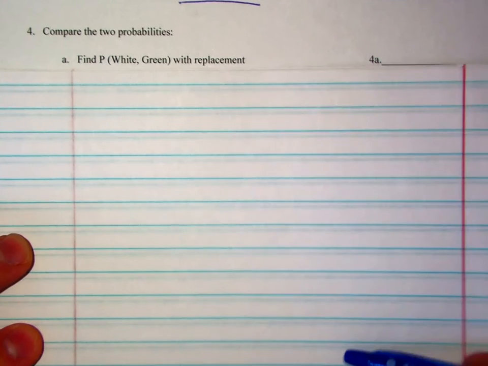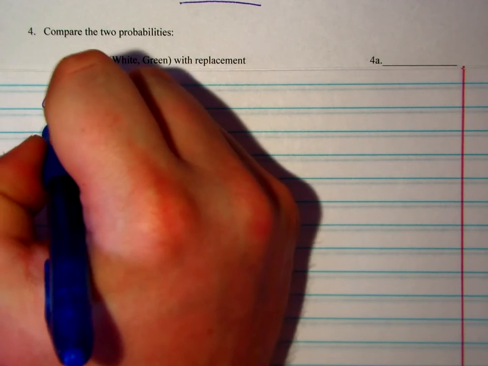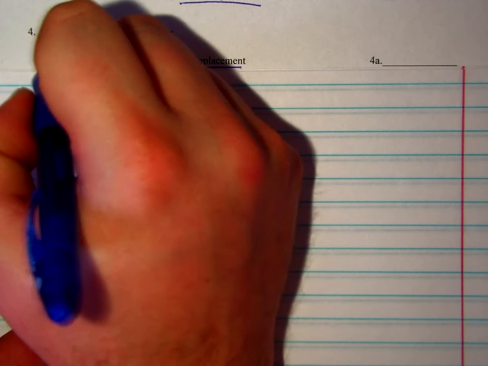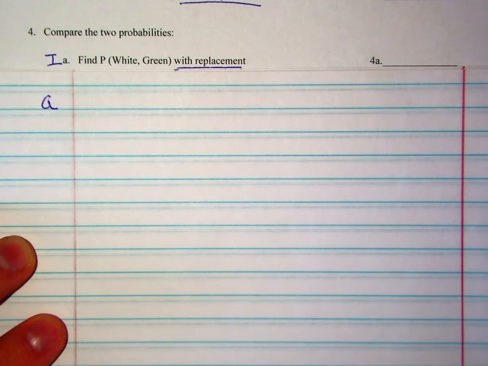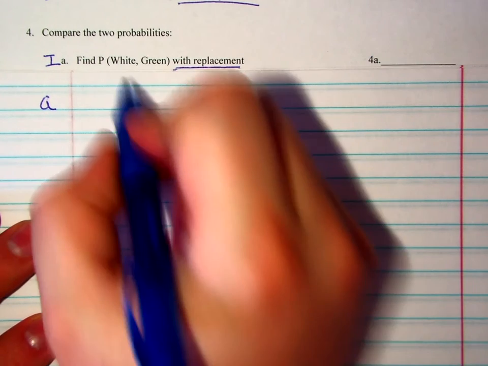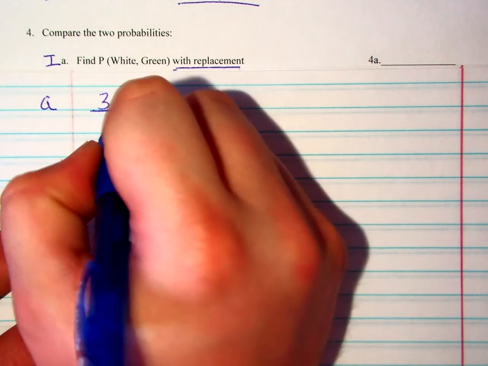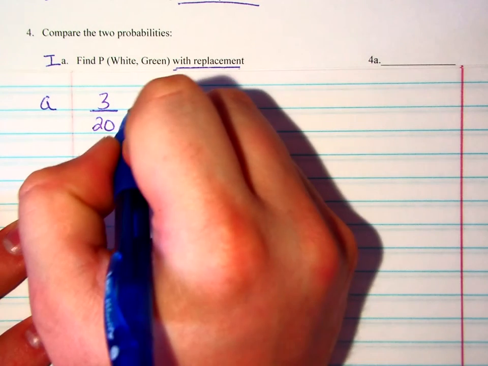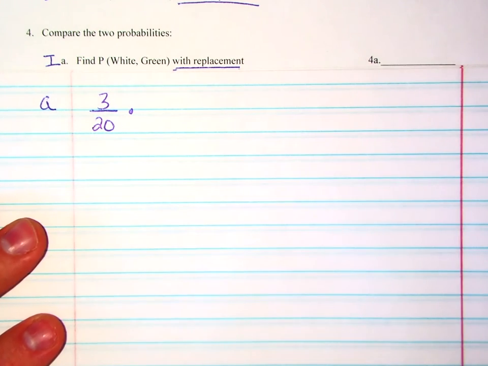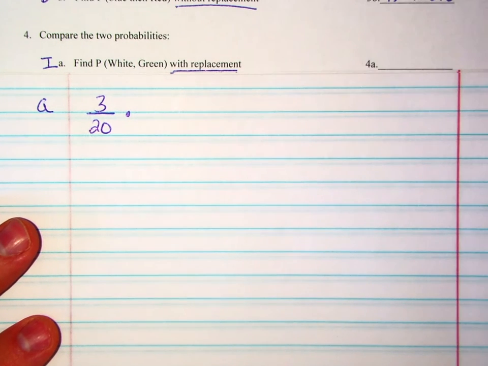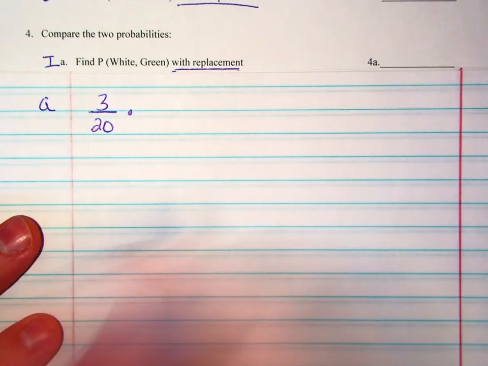Well, we're going to start with A, with replacement. With replacement would tell me we're dealing with independent probability, so my sample space will not change. A white, we have 3 white marbles, so 3 over 20. And if you see a comma between the two terms, that still means that we're dealing with and then. So we're going to be multiplying.